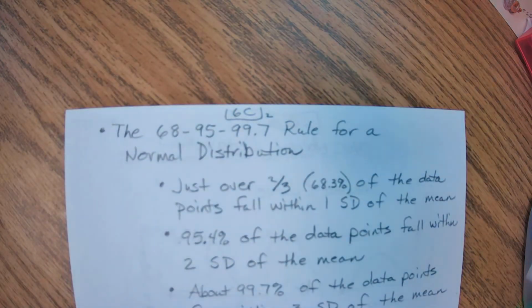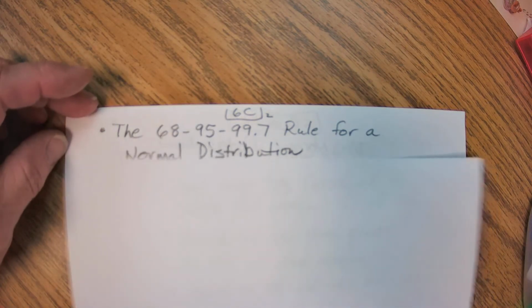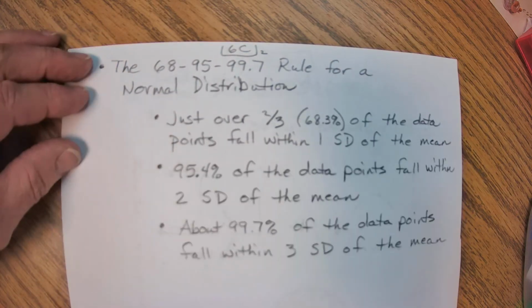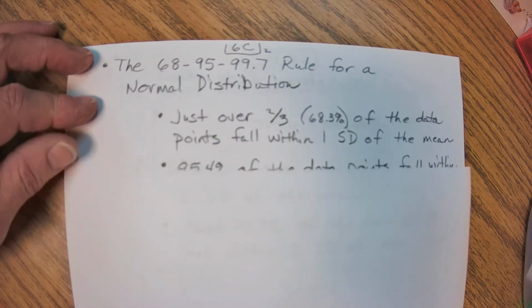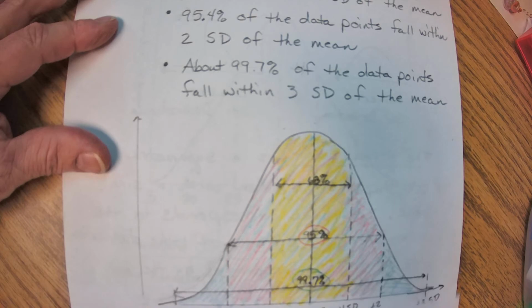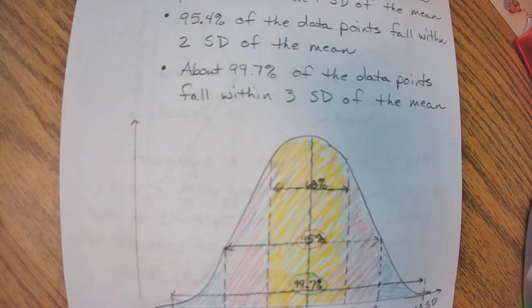So with the normal distribution, we have what we call the 68, 95, 99.7 rule. So over 2/3, about 68.3% of the data falls within one standard deviation of the mean, which is in the yellow zone.